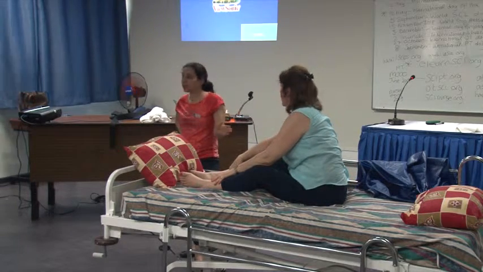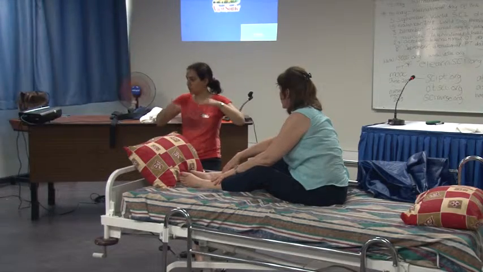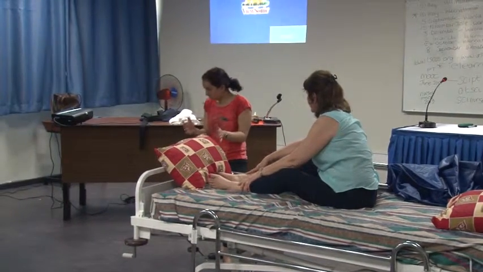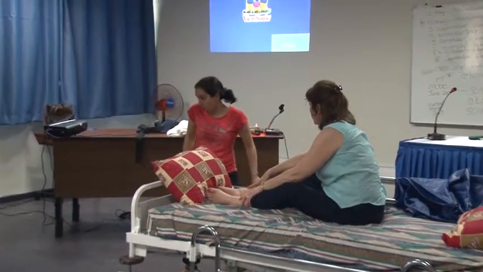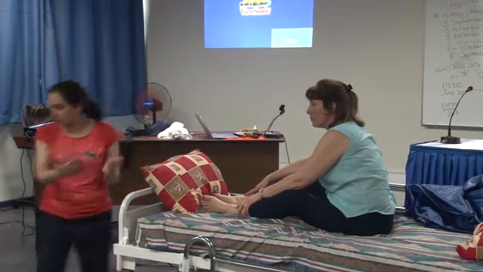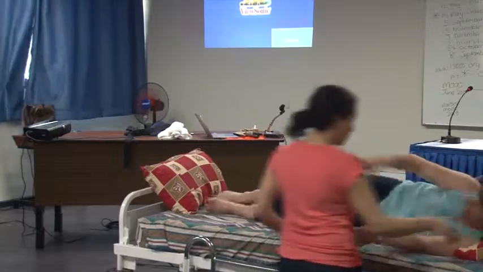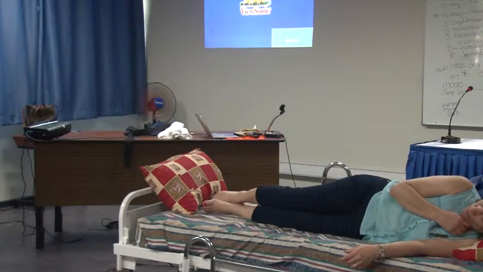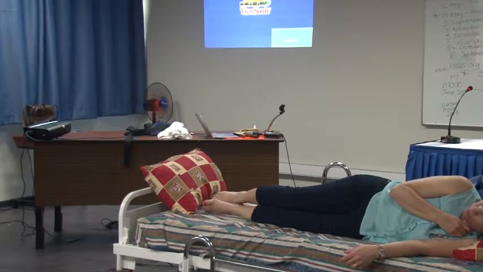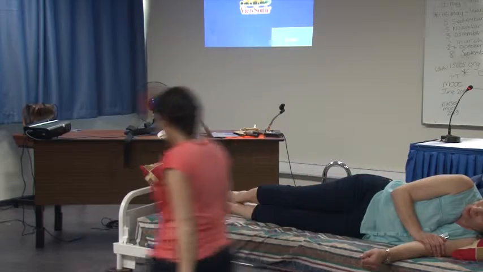And if they can't do it themselves, you've taught them, now they're able to do it, but if they can't do it themselves, but they have arms to support, then you can get the person in side lying, as you did. This bed, the headrest can go up. If you have that facility, use that facility. I'll just show you.